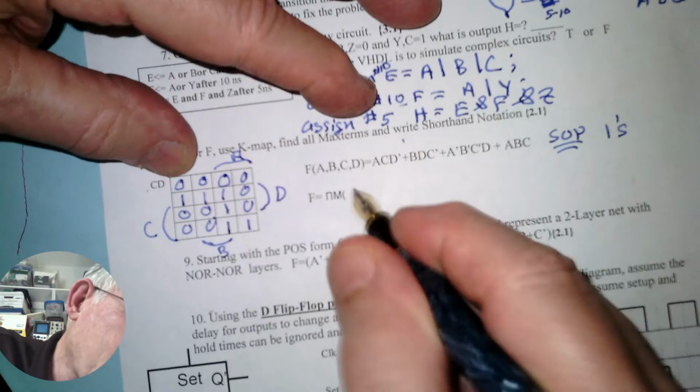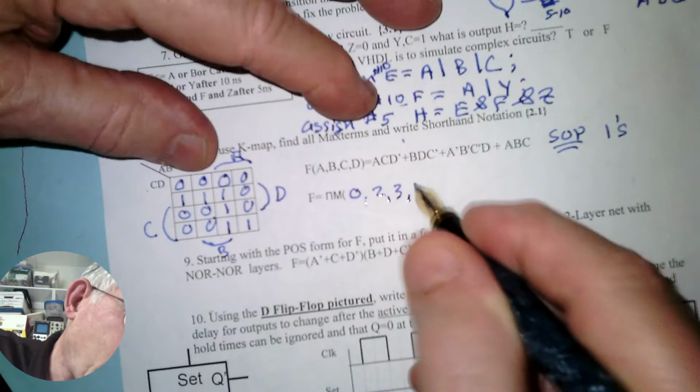So now we're left with 0s everywhere else. So we have 0s there, there, there, there, there, there, there, there, there, and there. So I'm going to write them. So we have M, 0, not 1, but 2 and 3, and 4, not 5, but 6 and 7.